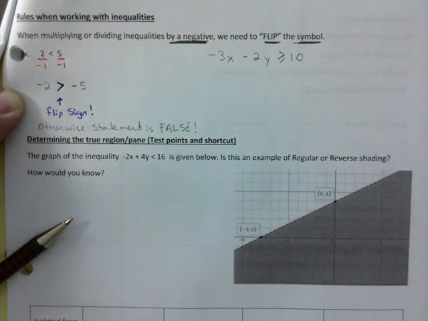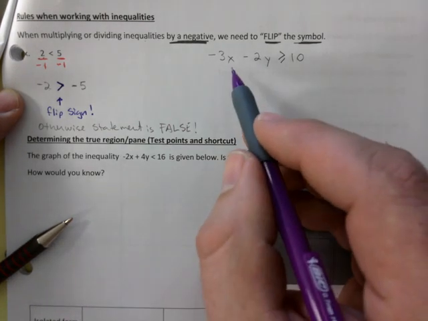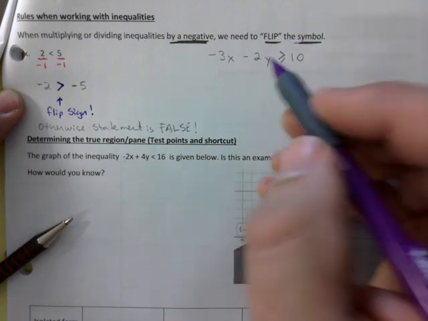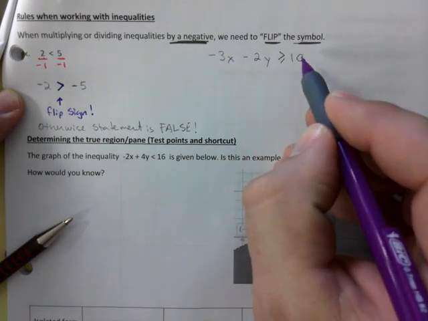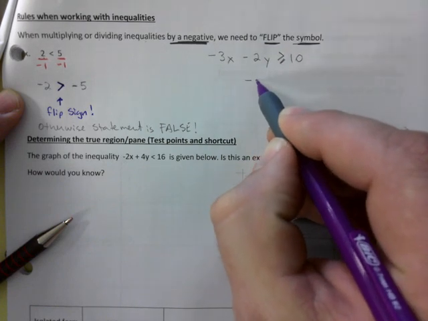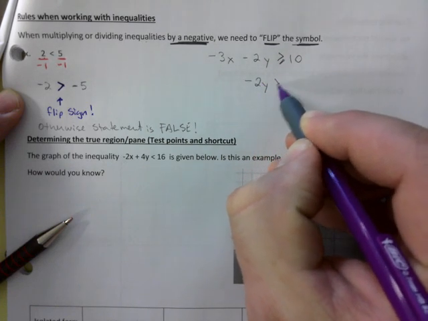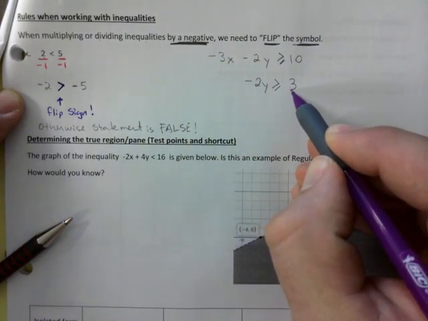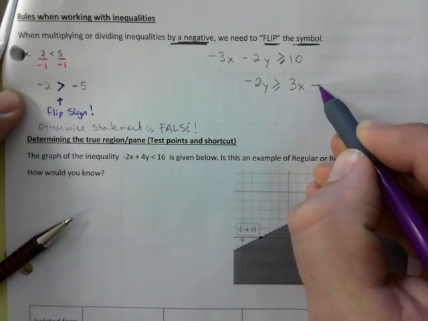I give you an inequality like that, right? You're like, hey, that kind of looks like an equation, but it has the inequality, so it's an inequality. So let's say I want you to rewrite this. I would say bring the 3x over to the other side. You treat it just like you would an equation. So it's -2y is greater than or equal to, the 3x comes over, positive 3x plus 10.